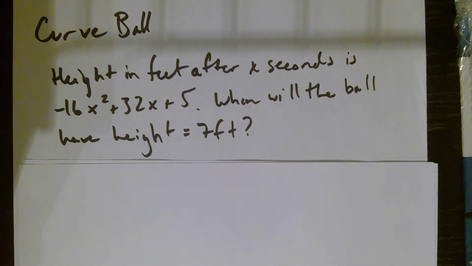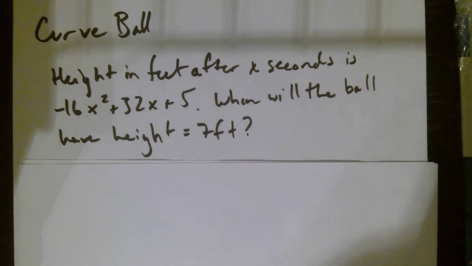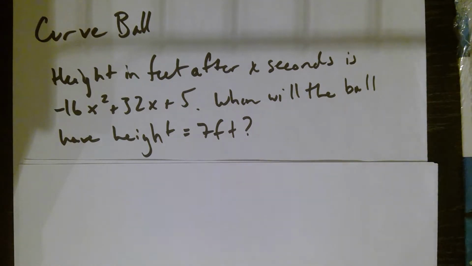This video will be debriefing the task Curveball. Curveball works with quadratic equations and solving them by completing the square. All right, so we have the height in feet after x seconds is negative 16x squared plus 32x plus 5. We're trying to figure out when will the ball have a height that equals 7 feet.